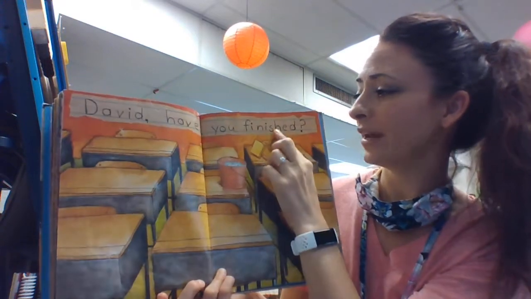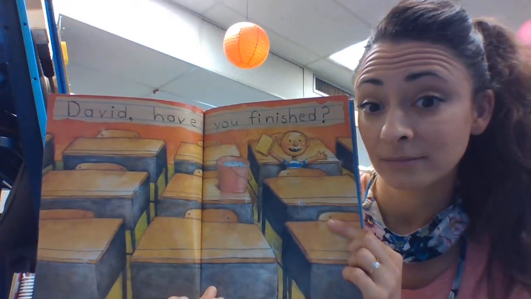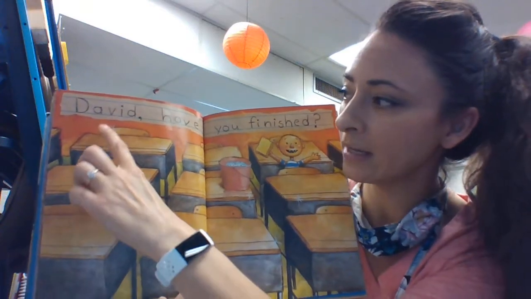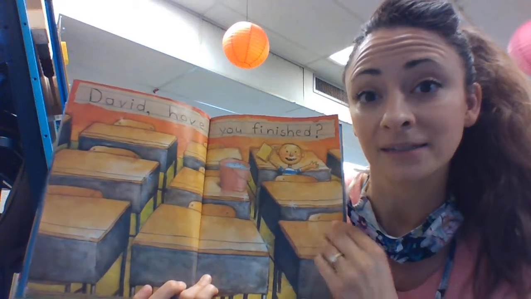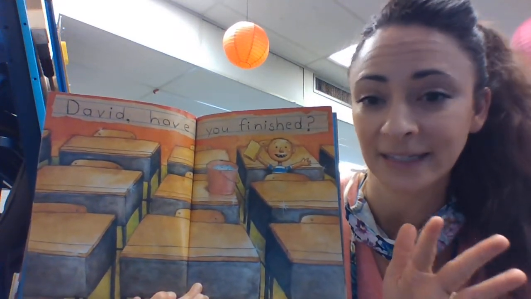David, have you finished? What do you think he had to do? He's got a bucket of water, soapy water, and a sponge. And look at all these desks. See these little shiny spaces here? These little shiny marks? That means they're all squeaky clean. David washed all those desks until they were shiny and clean.